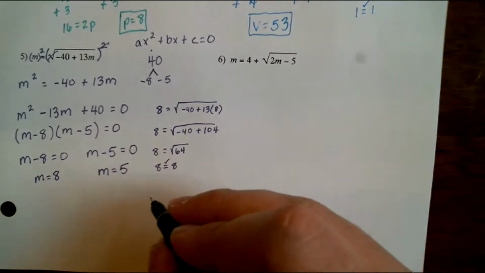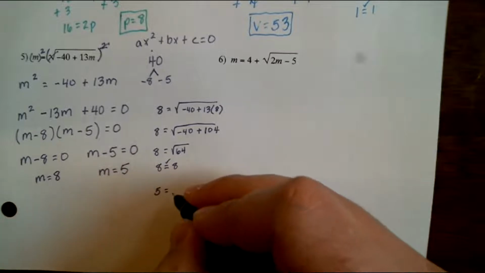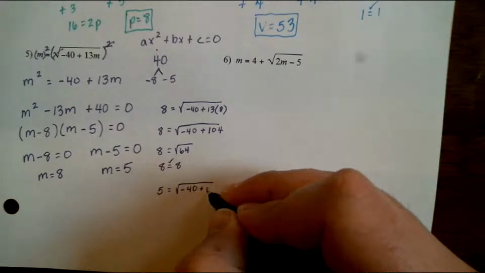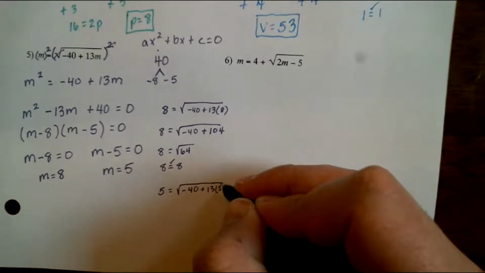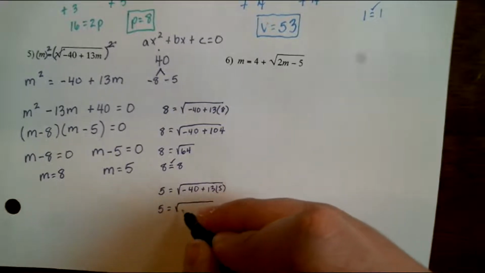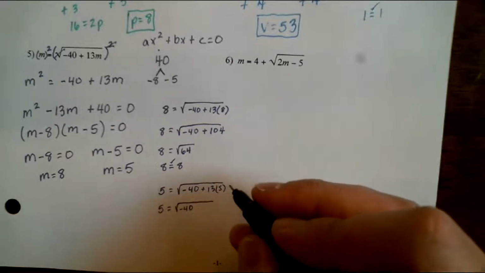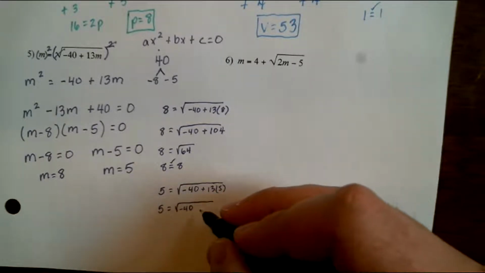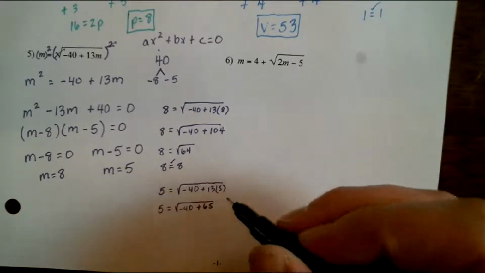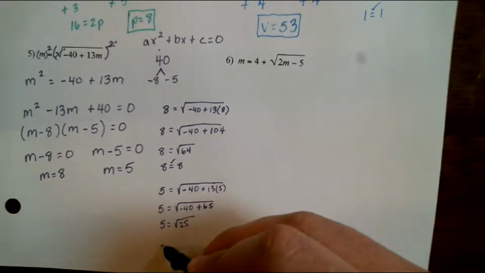Then let's check 5. 5 is equal to radical negative 40 plus 13 times 5. So that's 5 is equal to radical negative 40 plus, what is that? Negative 65 or positive 65, excuse me. Which is 5 is equal to radical 25, and 5 equals 5.